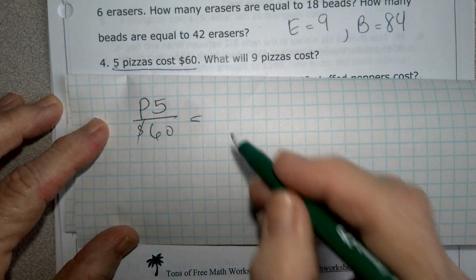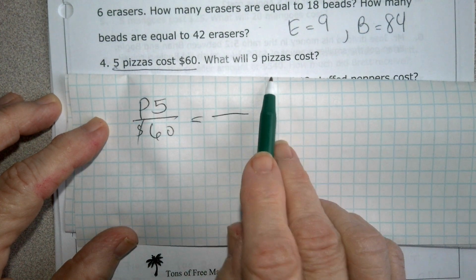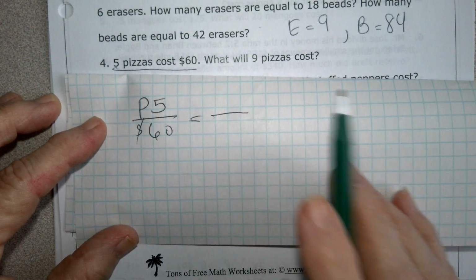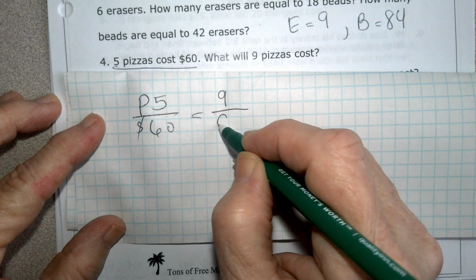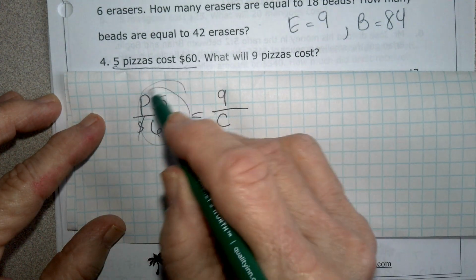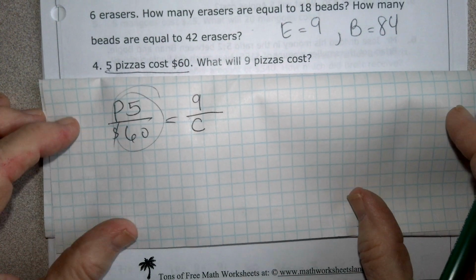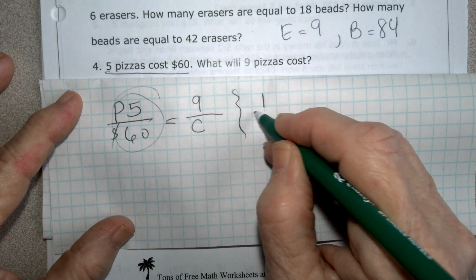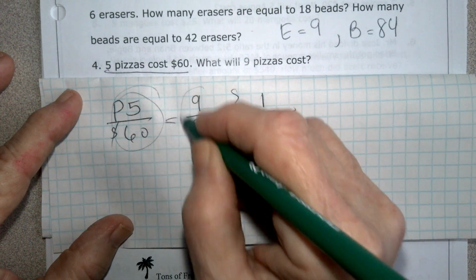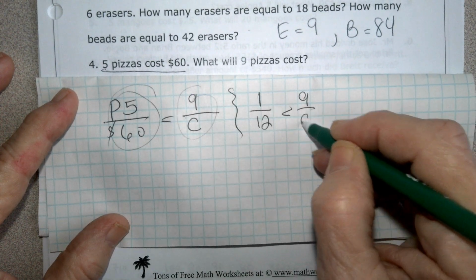Then this one is just cut and dry. How many will 9 pizzas cost you? Where would I put the 9? On the top, and we're looking for the cost. So should we reduce the 5 over 60? Yes, it's 1 over 12. So it's going to be 1 over 12. And bring this back over the 9 over C.